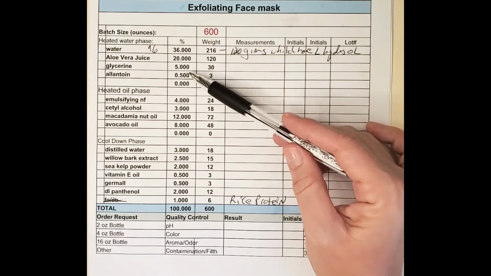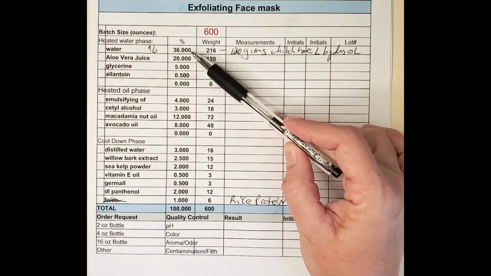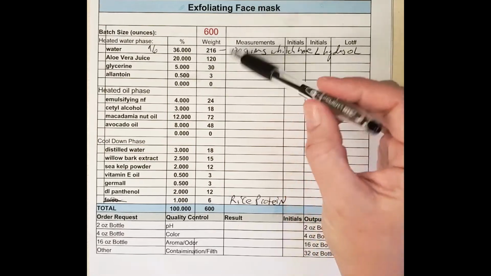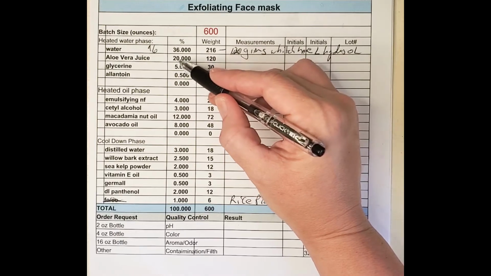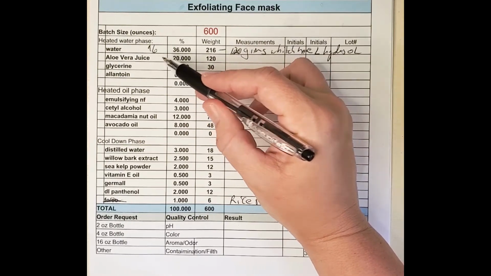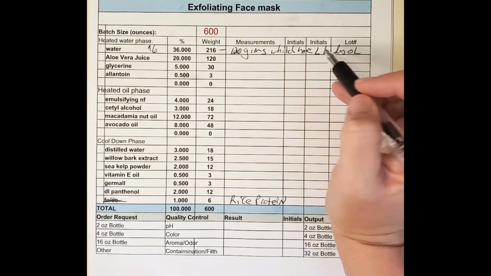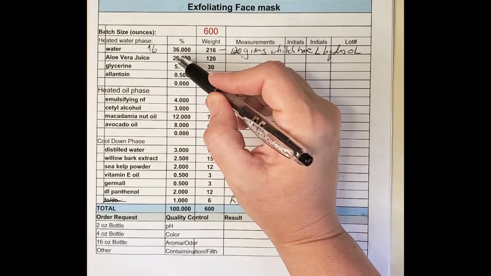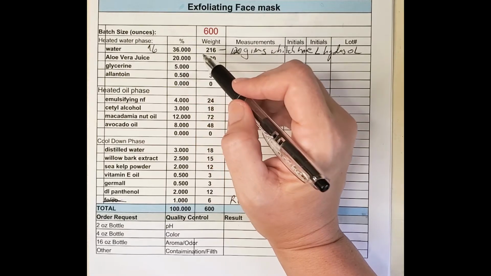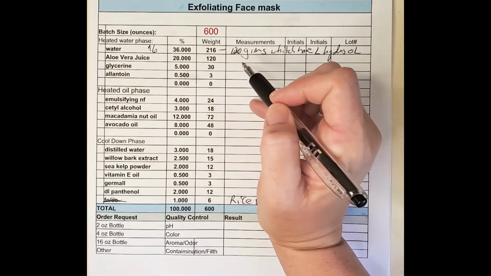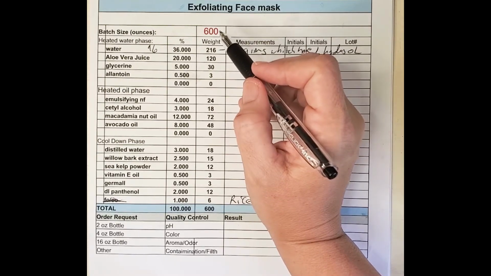Now you can see here when I started making this, I decided to make some changes. I was able to do that because I decided that this water phase didn't need to be so high. I could add something yummy in there. So I did 20% of aloe vera juice already, and I decided to do another 20% of witch hazel hydrosol. I made that change by making the water 16%, which would be 96 grams. The witch hazel hydrosol is 120, just like the aloe vera is 120, because that's 20% of 600.